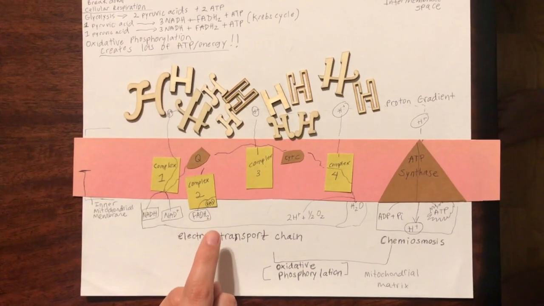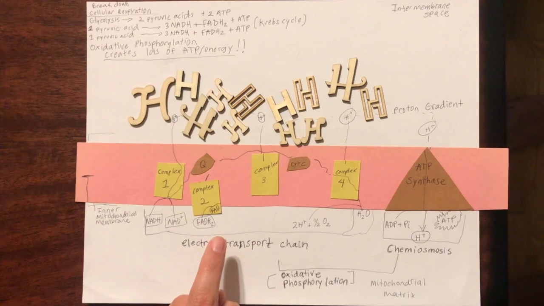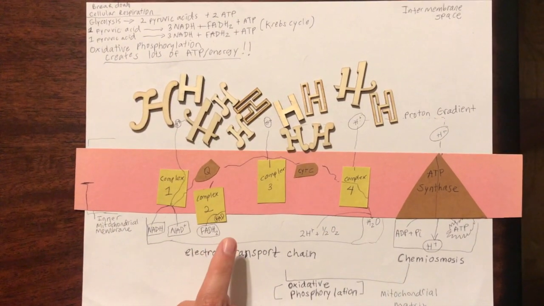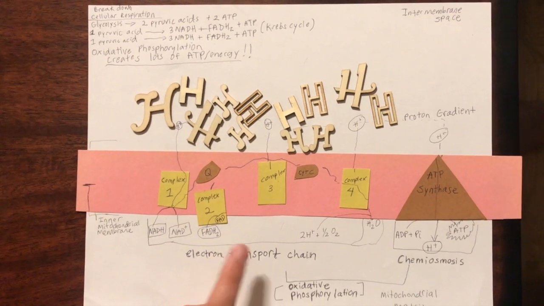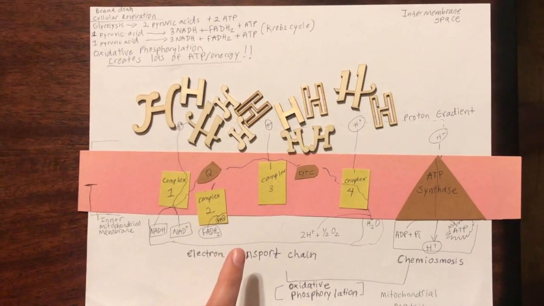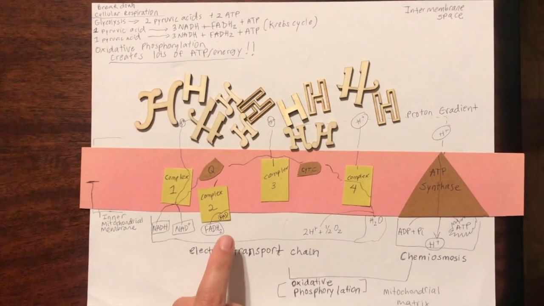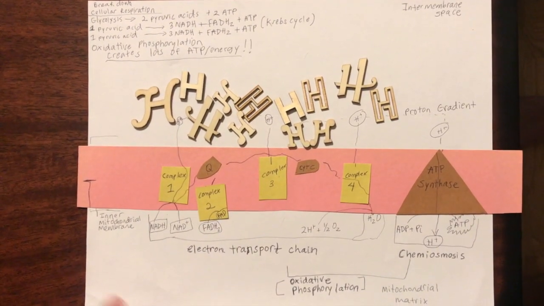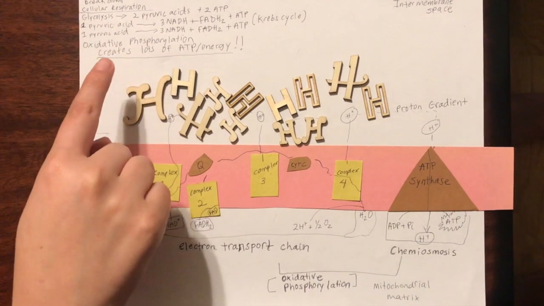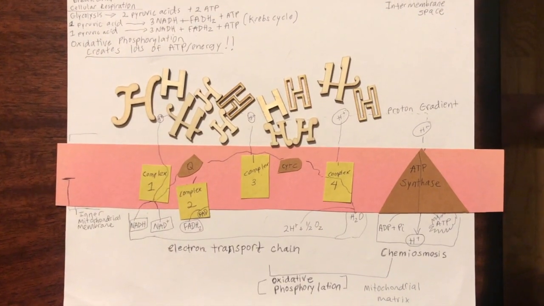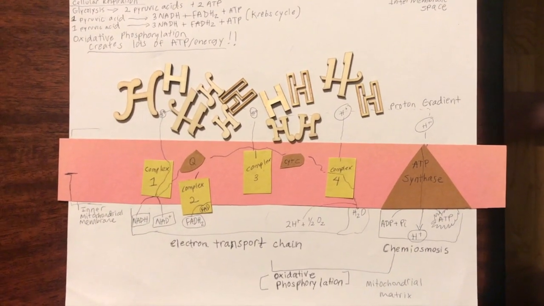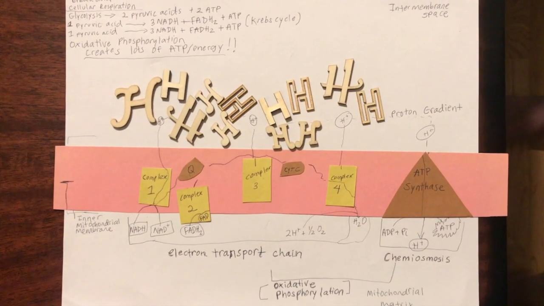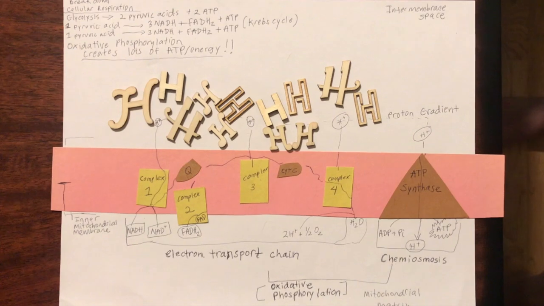Complex 2 strictly focuses on oxidation of FADH2 to FAD, which indicates losing an electron. The excess NAD and FAD will be recycled back in the process of glycolysis and so on. The electron transport chain will carry the electrons through the complexes while passing through cytochrome Q and cytochrome C.